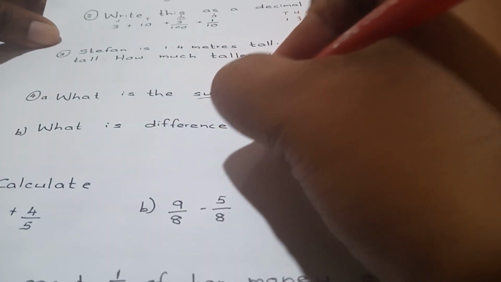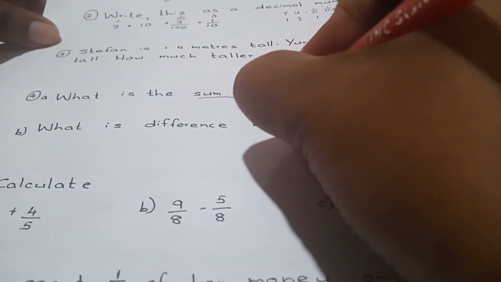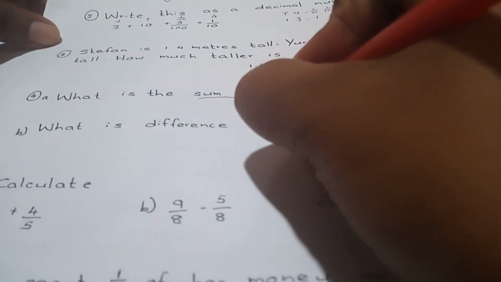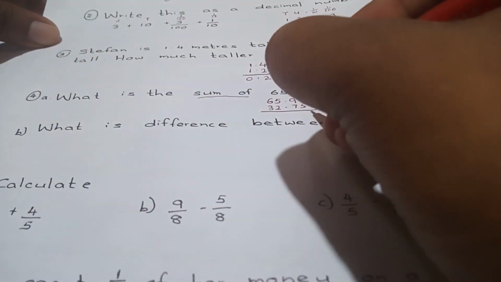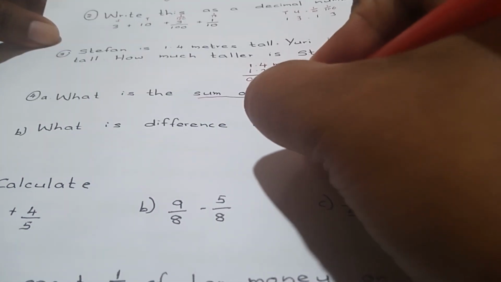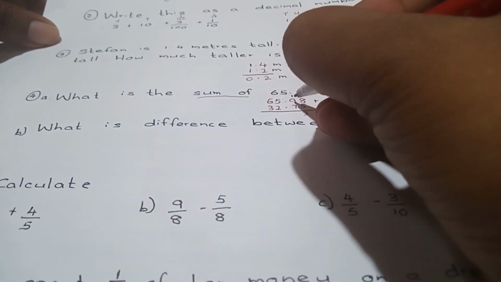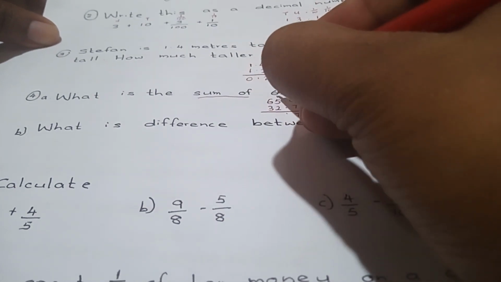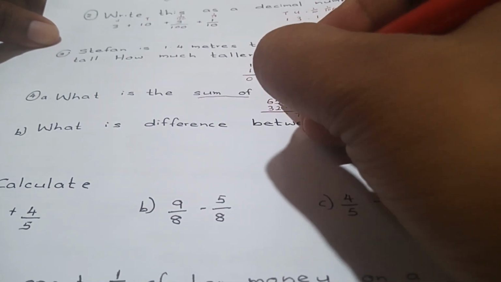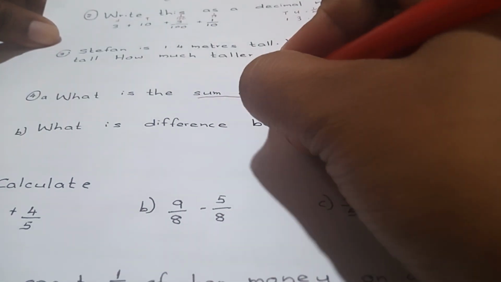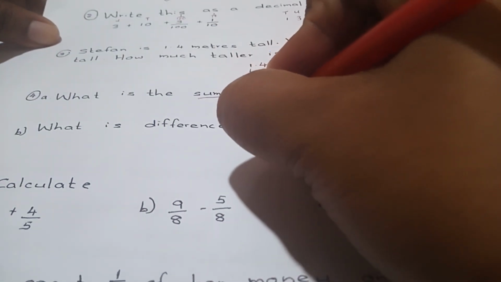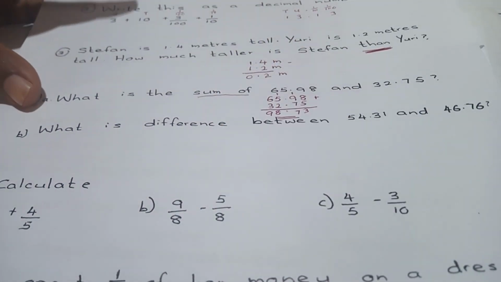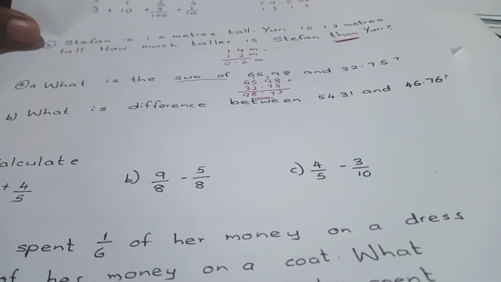So let's add 65.98 plus 32.75. 8 plus 5, 13. 1 remains. 1 plus 9, 10. 10 plus 7, 17. 1 remains. 1 plus 5, 6. 6 plus 2, 8. 6 plus 3, 9. The answer is 98.73.